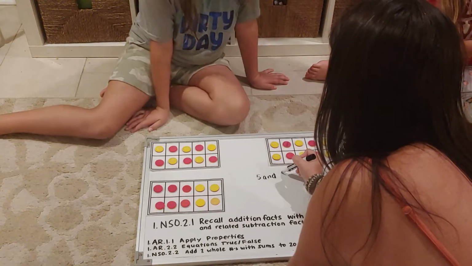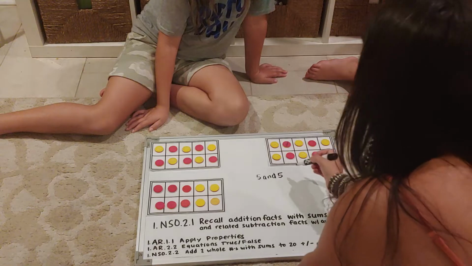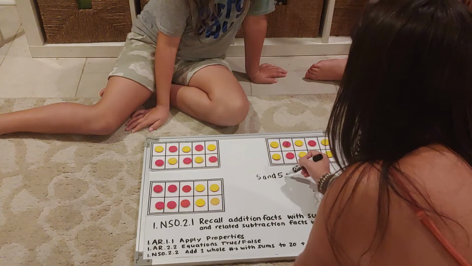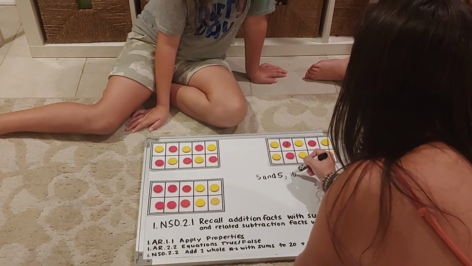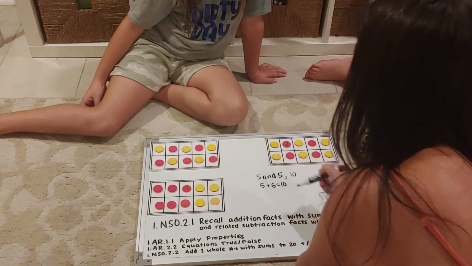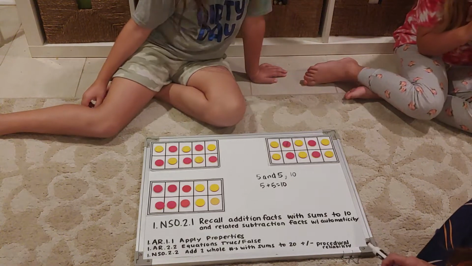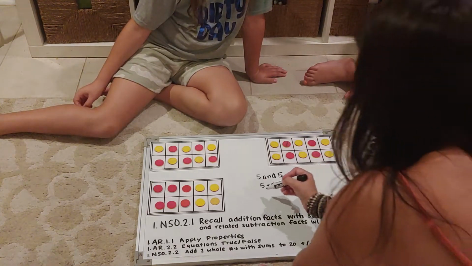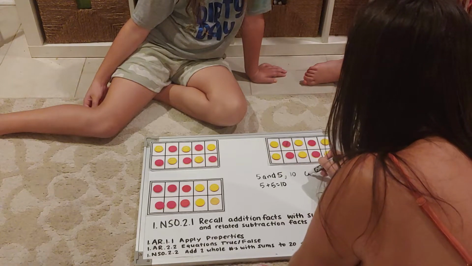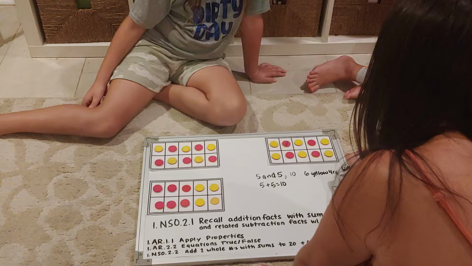So if you have 5 and 5, how much do you have total? 10. How would I write that as an equation? 5 plus 5 equals 10. Very good. And Fiona, how many red and yellow do you have on your tens frame? I have 6 yellow and 4 red.